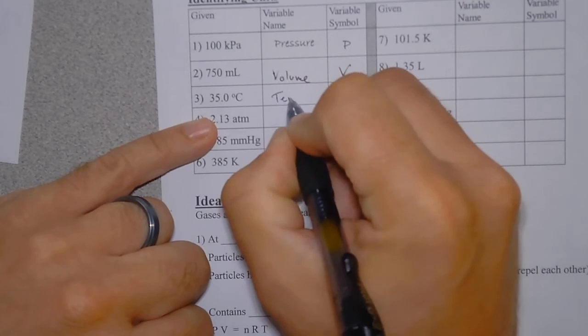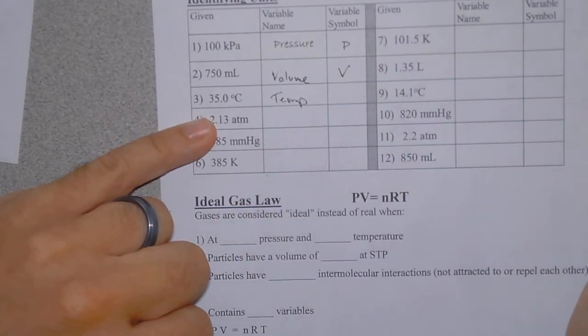Kaylee, 35 degrees Celsius. Temperature. Symbol. Variable letter. T.